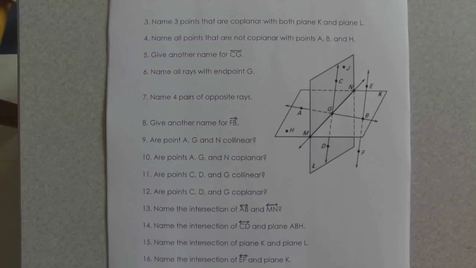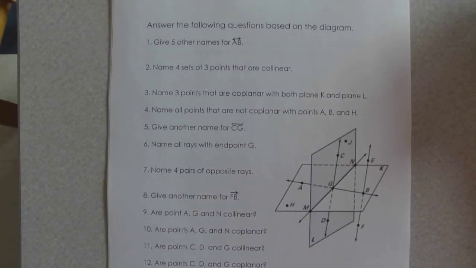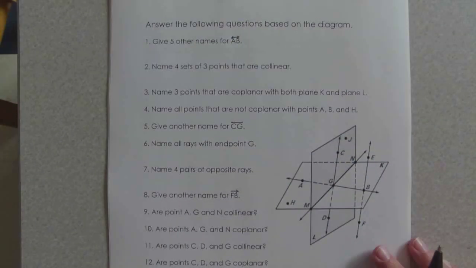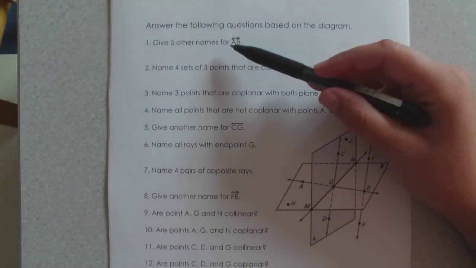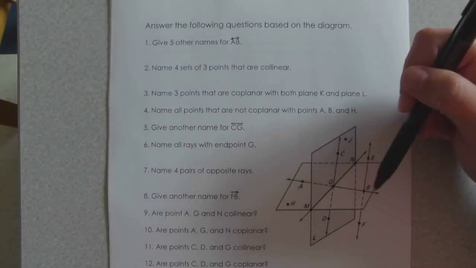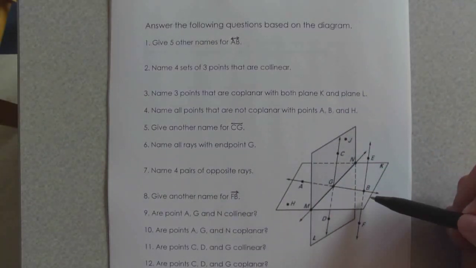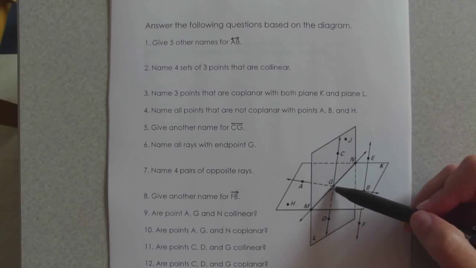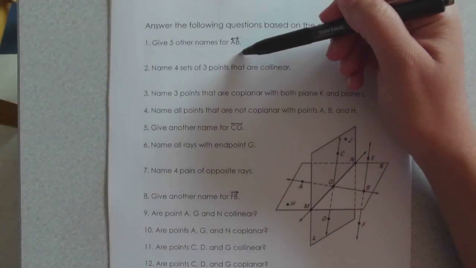All right, now the last page for this lesson. I'm not going to go over all of these, but I'm just going to talk about a few to get you started so that you can finish on your own. So I kind of already addressed number one on the first page. Give 5 other names for line AB. So if you go to the line AB, first of all, you could also name it BA. You could just flip those letters. But G is also on that same line, so I can name that line with G. I can name it GB, GA, all those combinations. So you should have 5 other ones listed here.